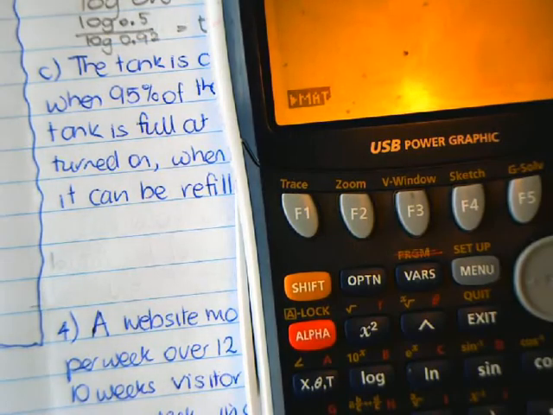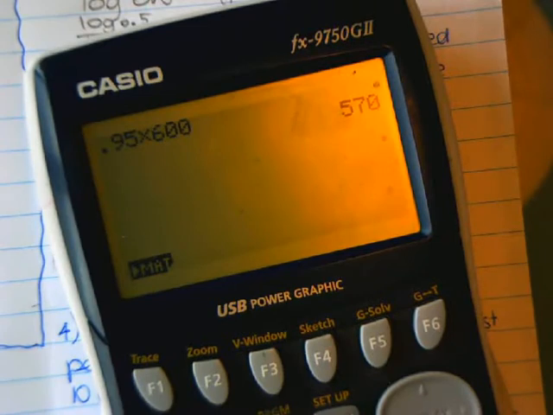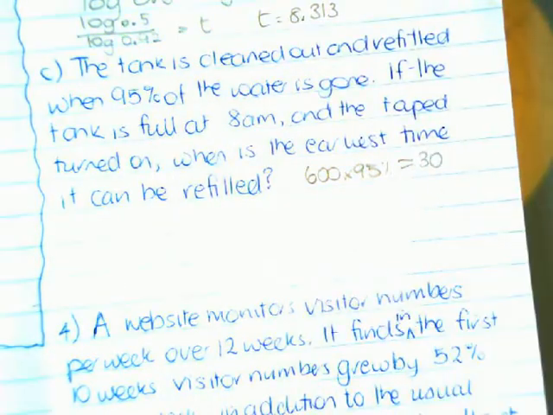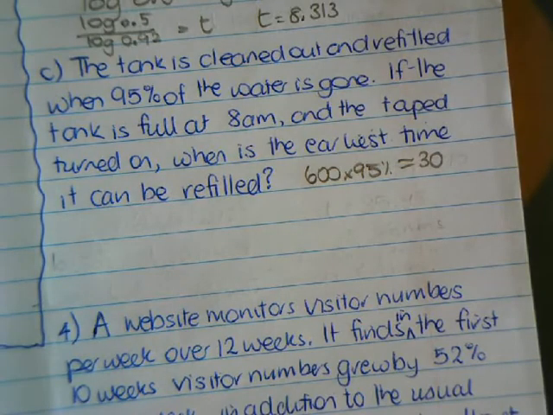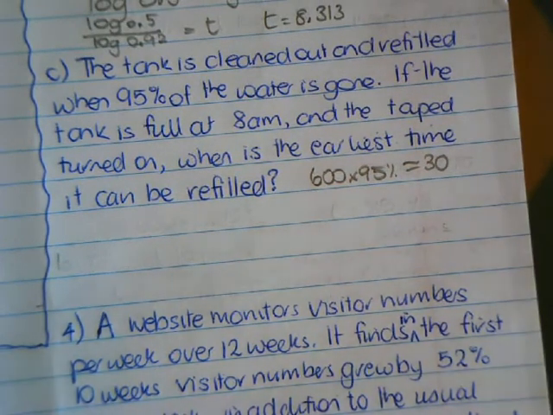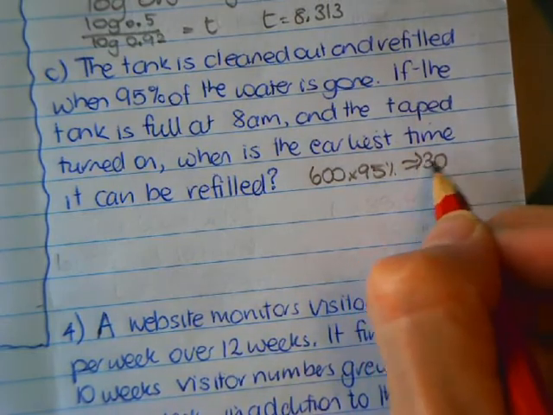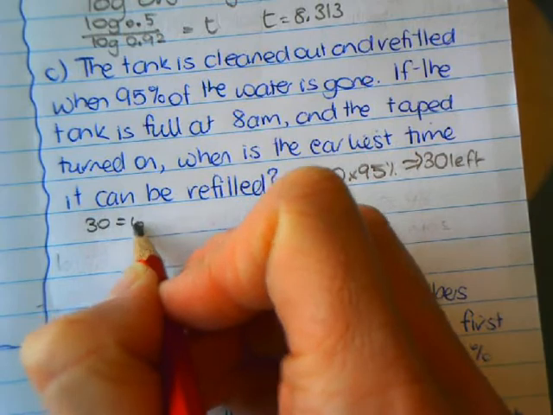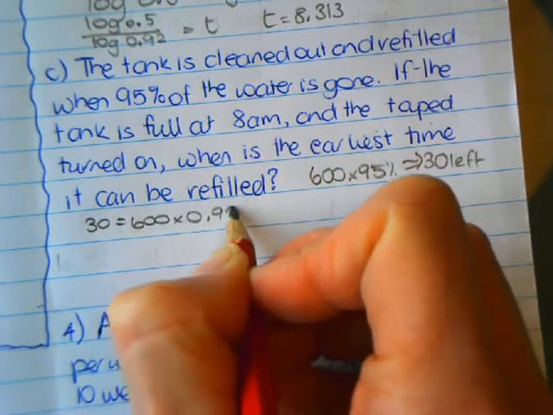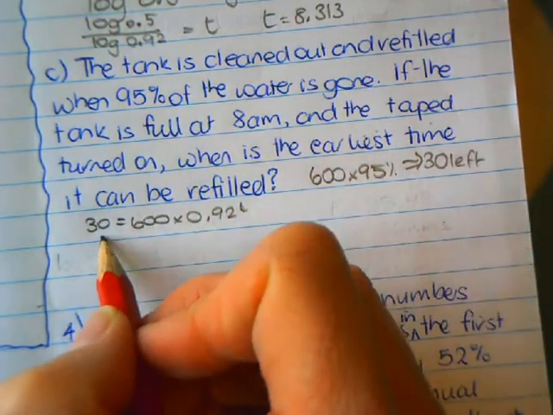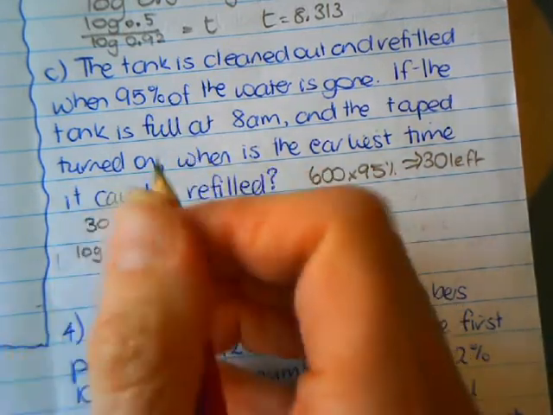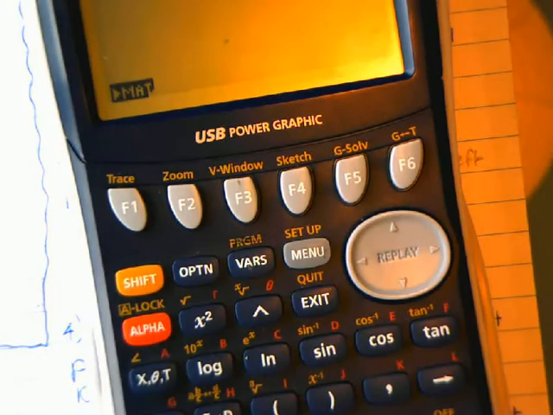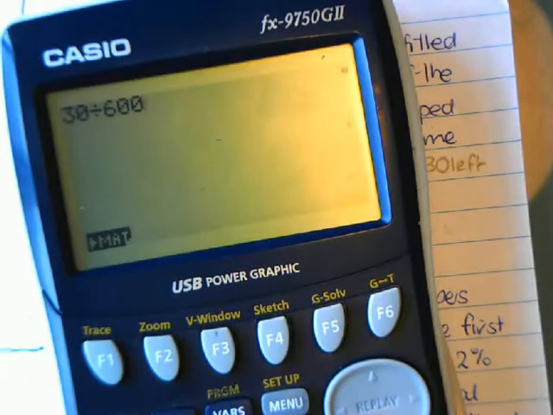So remember, 600 litres, work out what 95% is. So 95% of that, 0.95 times 600 litres, must have drained out, 570 litres. So therefore, 570 to 600 litres means 30 litres is left in the tank. So 30 litres is left. So we do 30 equals 600 times 0.92^t.